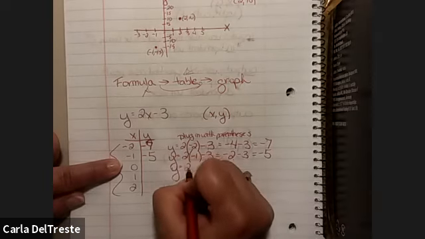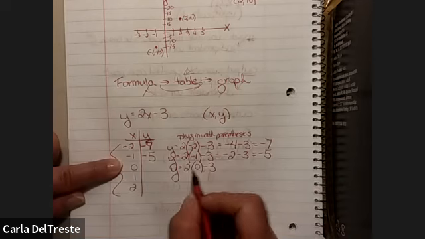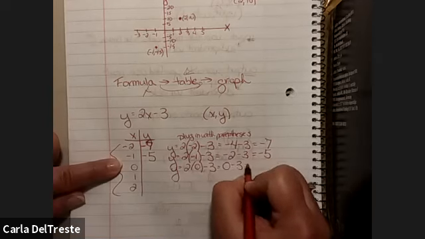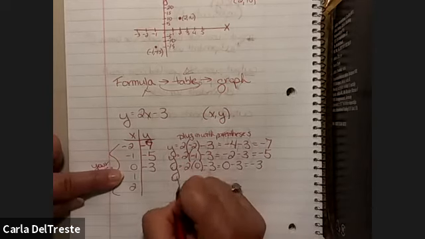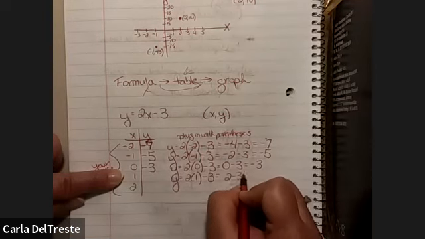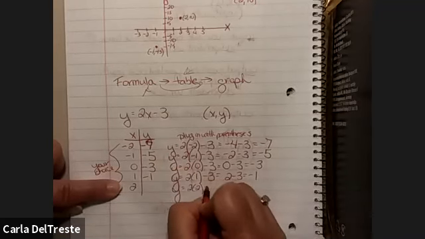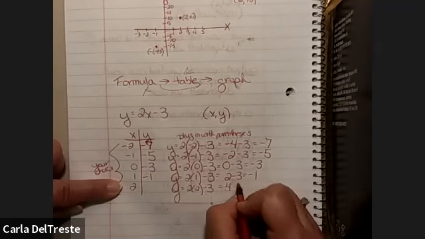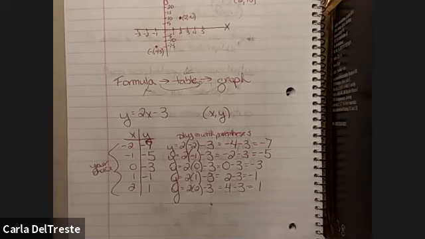Plug in 0, and we should always plug in 0. You're going to see in the next video why that's so important. Anything times 0 is 0. So this is 0 minus 3, which gives us -3. Plug in 1. You guys can see the pattern here. This is going to be 2 minus 3, which is -1. And then plug in 2. We get 2 times 2 is 4, minus 3 is +1. So this becomes our table of ordered pairs.